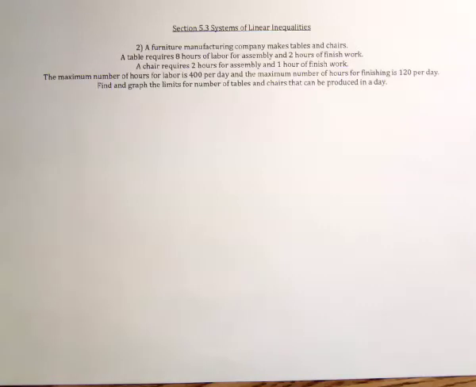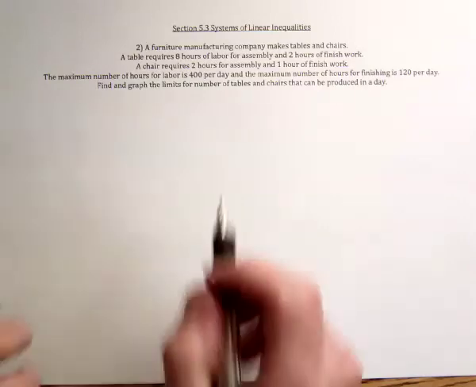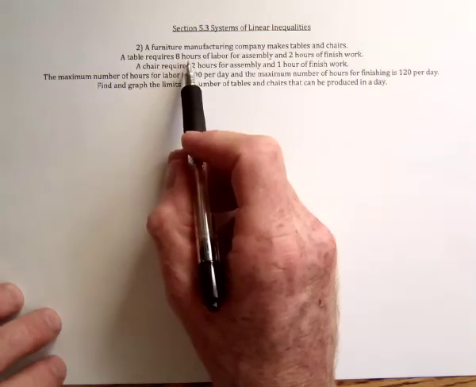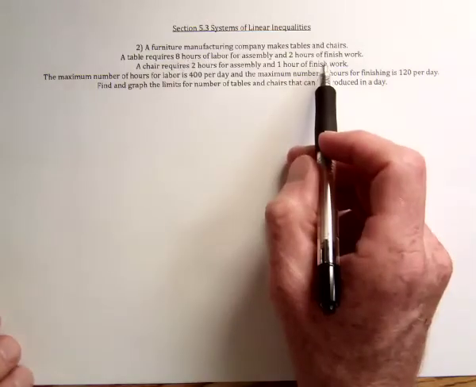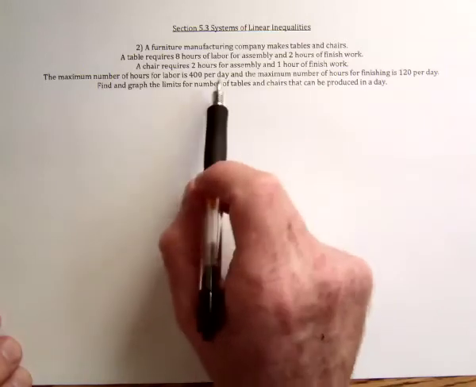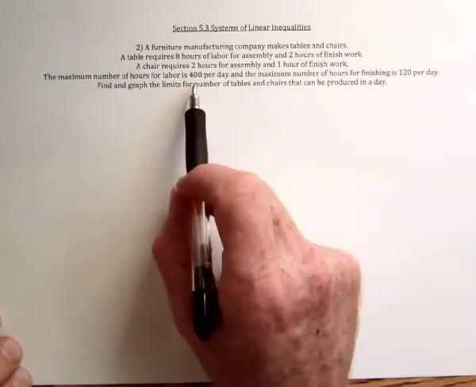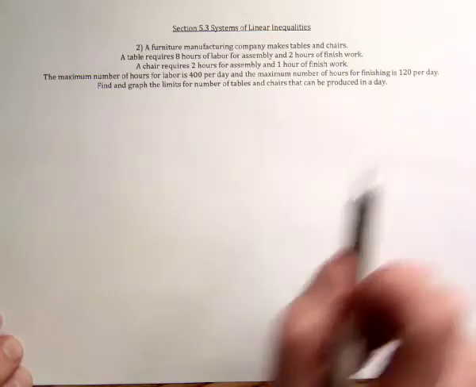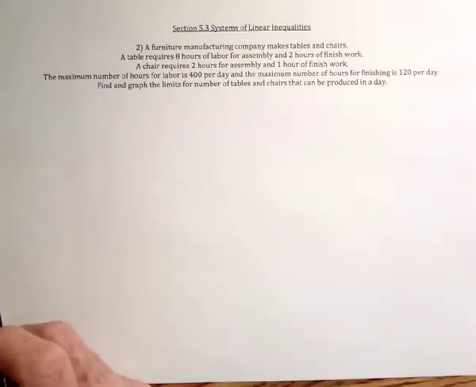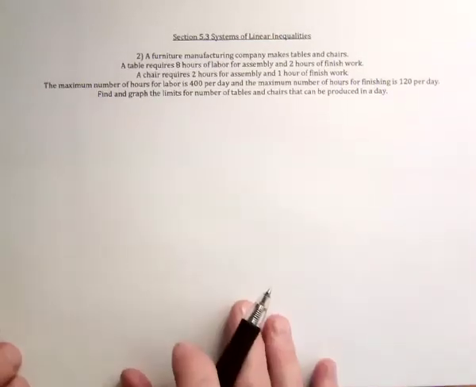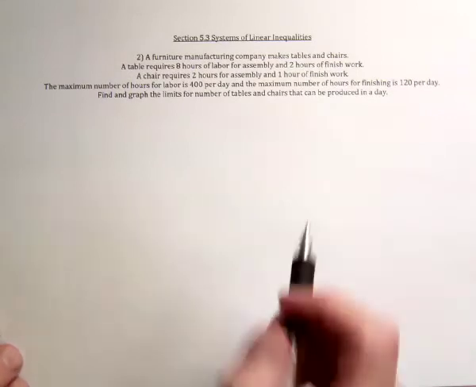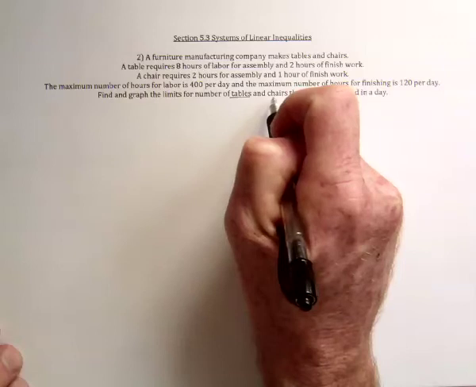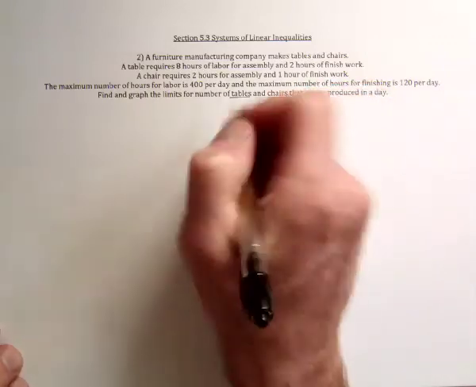Well, this problem has quite a bit of information in it. There's the labor required for making a table, as well as the hours of finished work. The same thing for chairs, and then they've got a grand total for each that they can't surpass. And when there's this much information, sometimes it's a good idea to go to the very last thing and see what they're asking about. And that is find the number of tables and the number of chairs.